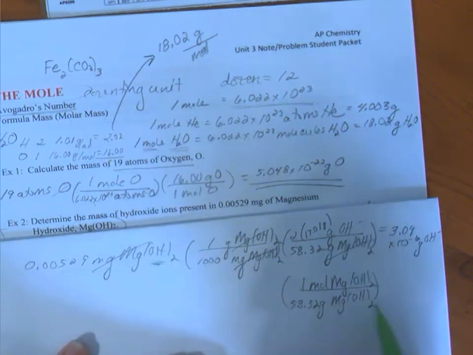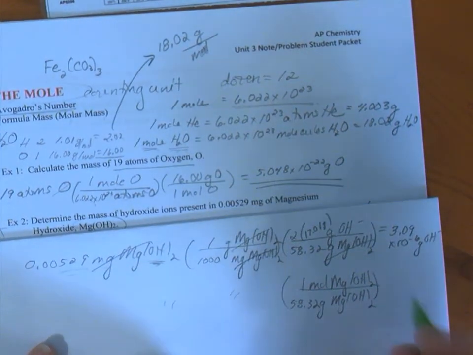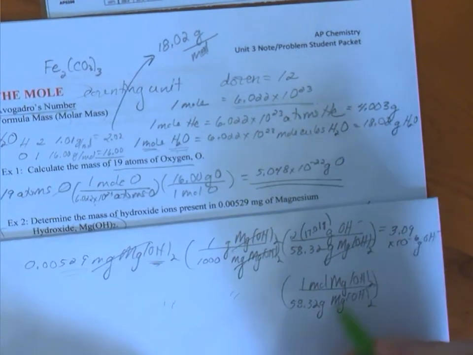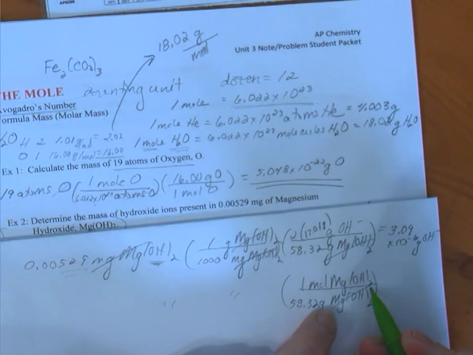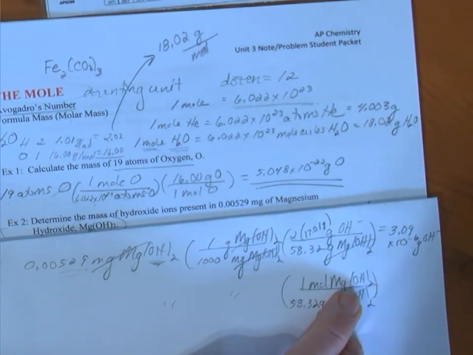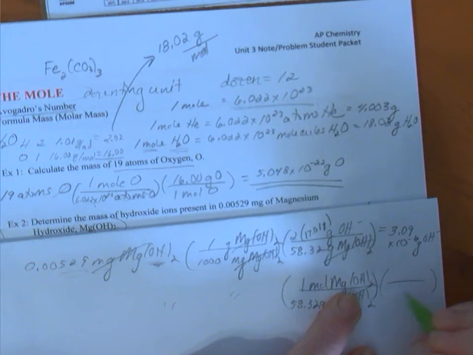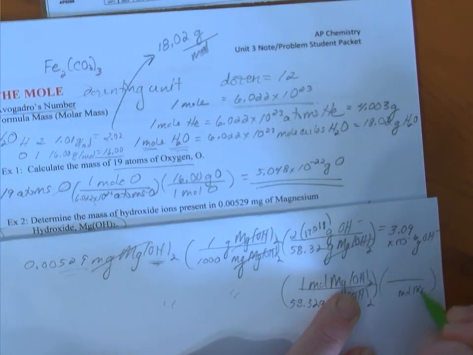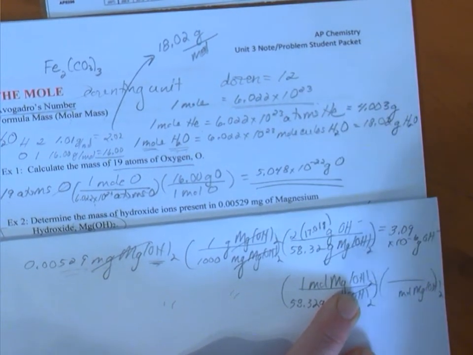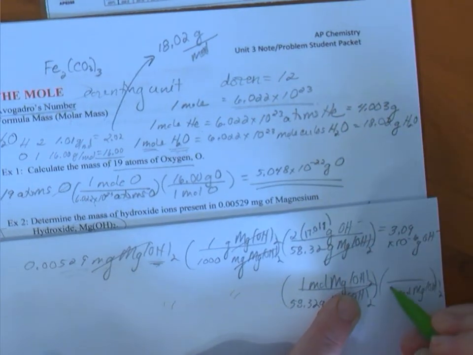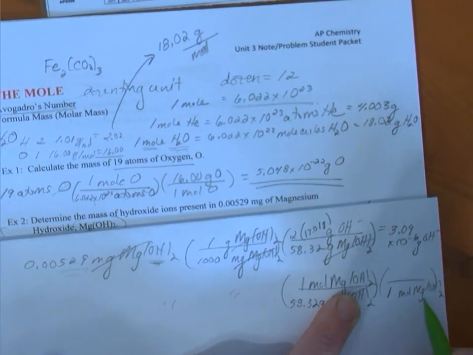Okay, but what if you went this route? Okay, so now I've canceled and I have moles of magnesium hydroxide, but I just want grams of hydroxide. So my next step will be to cancel moles of magnesium hydroxide. And for every 1 mole of magnesium hydroxide, I can interpret the formula.